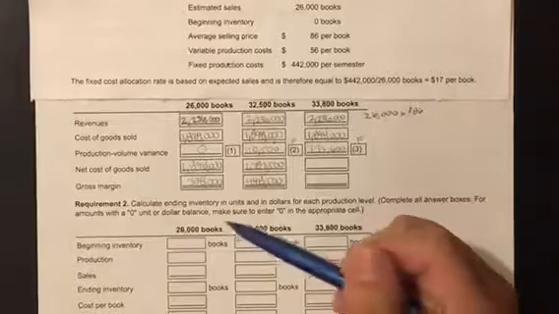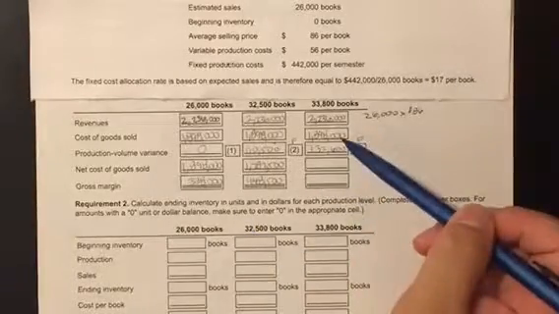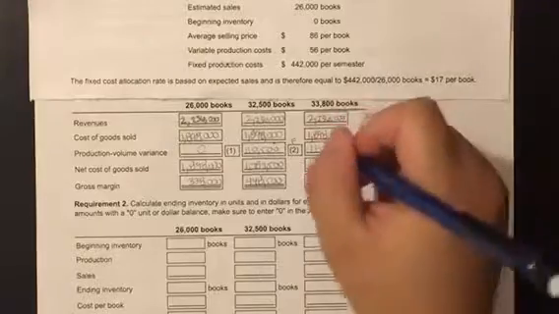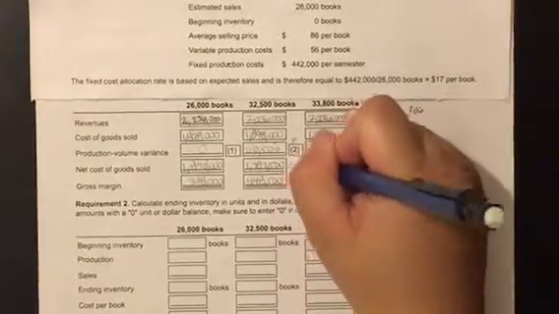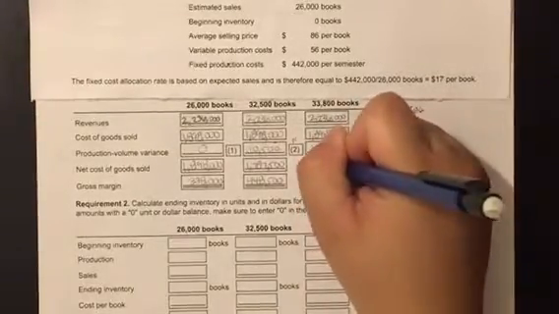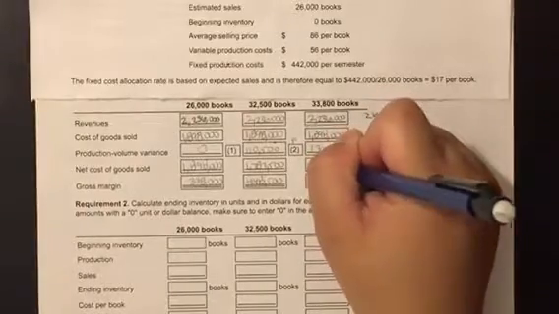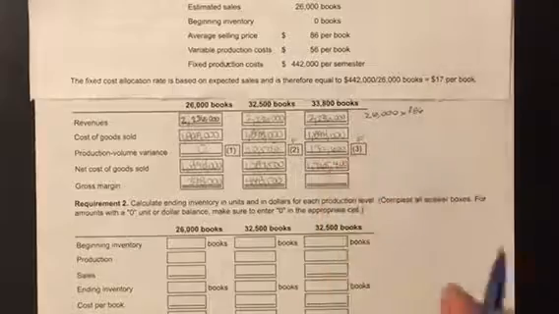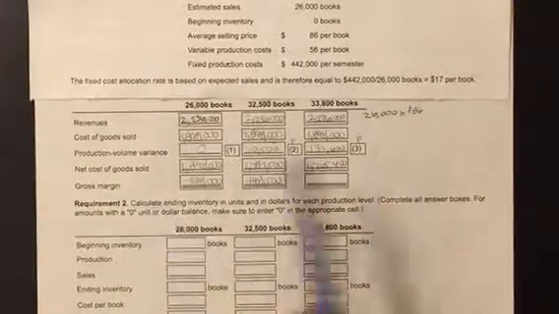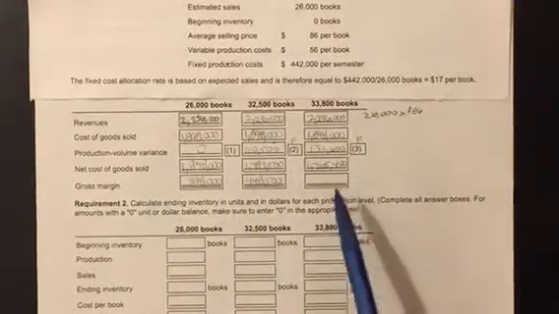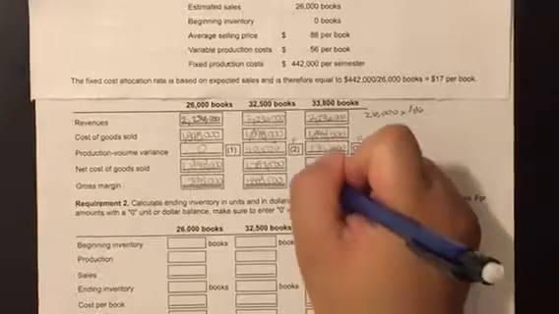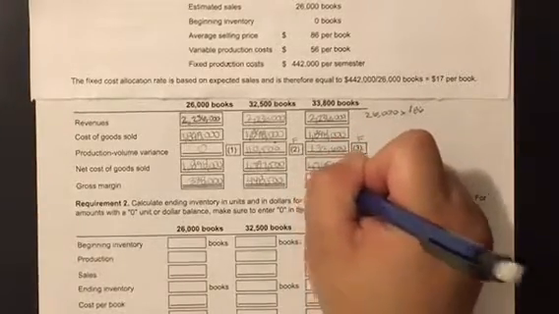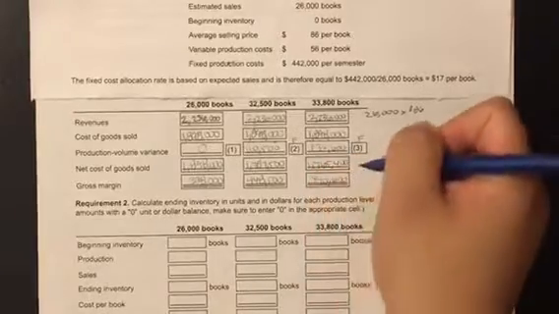So our net cost of goods sold is our cost of goods sold minus our production volume variance, and that's going to be $1,765,400. And to find our gross margin, it's going to be revenue minus our net cost of goods sold, and that's going to give us $470,600.